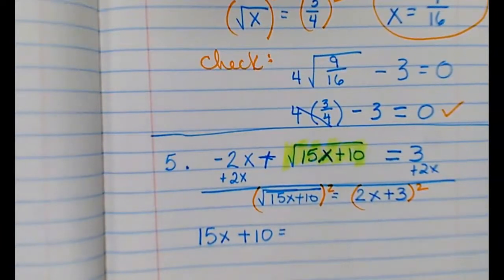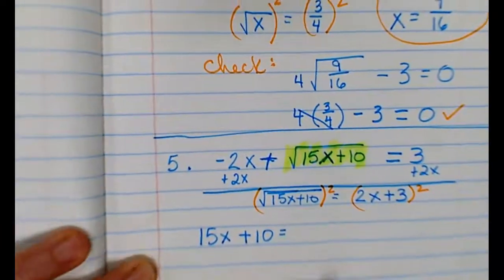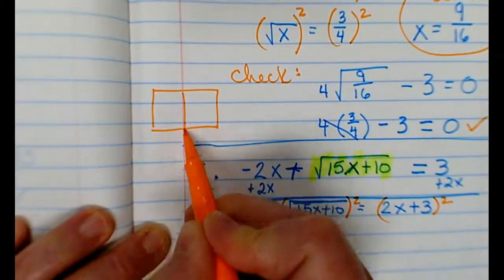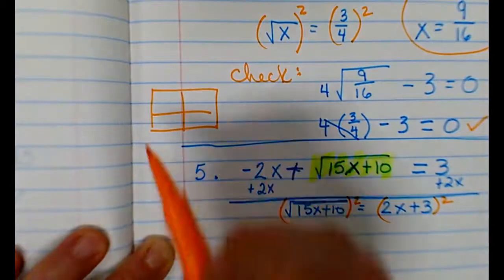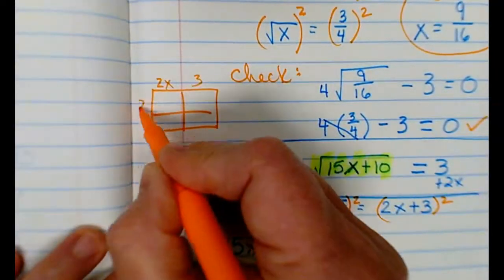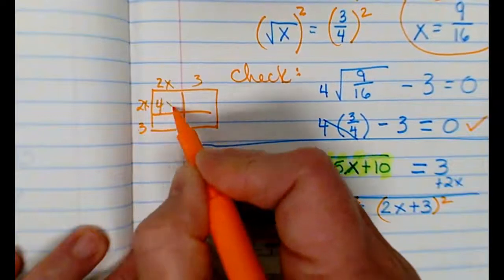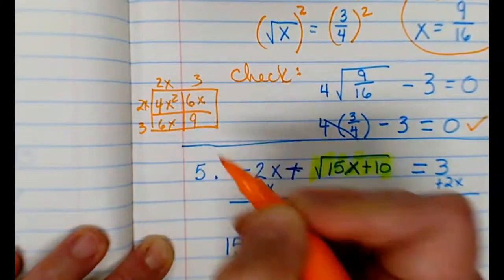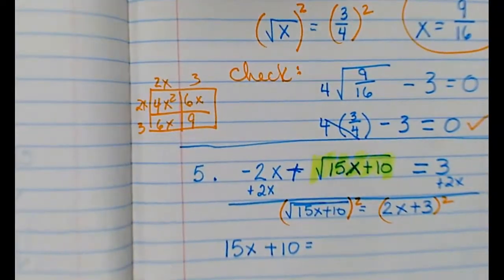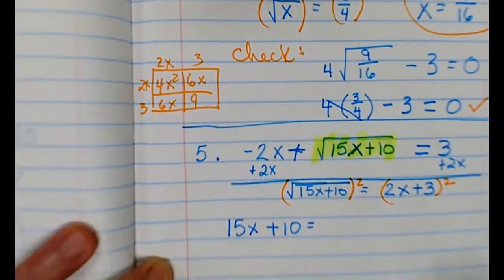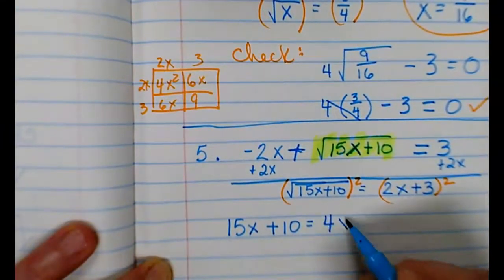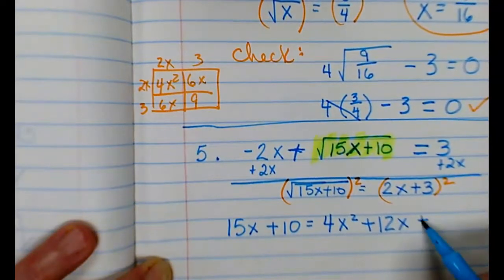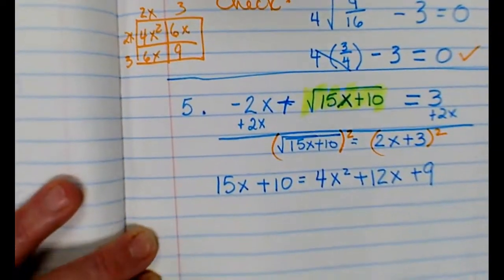This is squaring a binomial, so I'm going to go over here where I have a little bit of space in my margin and do 2x plus 3, 2x plus 3. 3 times 2, 6x. 3 times 3 is 9. We've done enough of those that maybe you would be able to start multiplying those out in your head without a box problem.